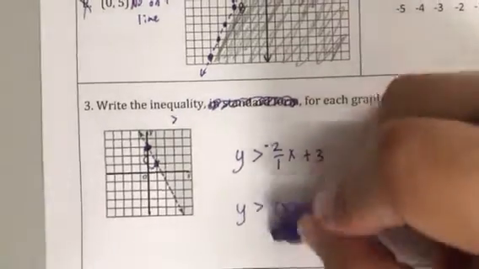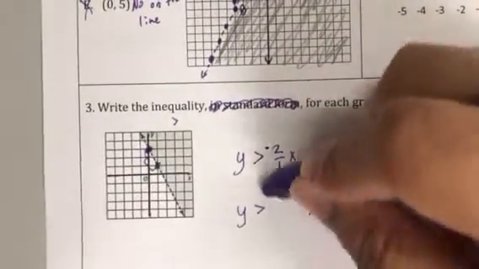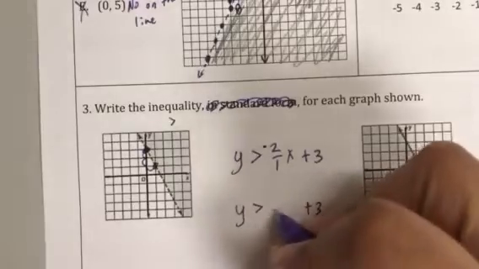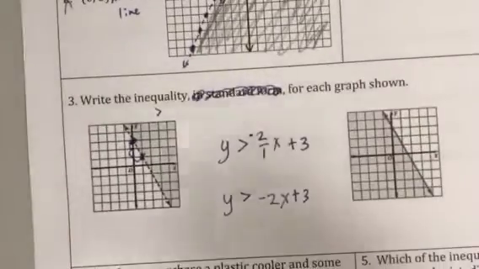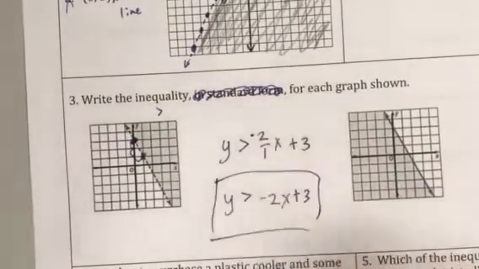Too many x's there. And that's your answer for this one.